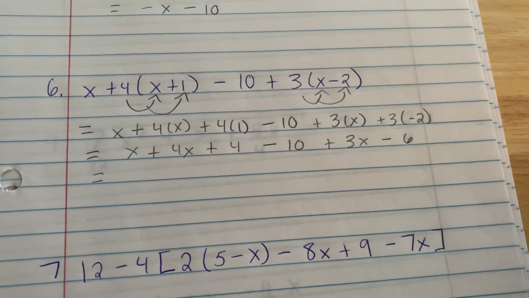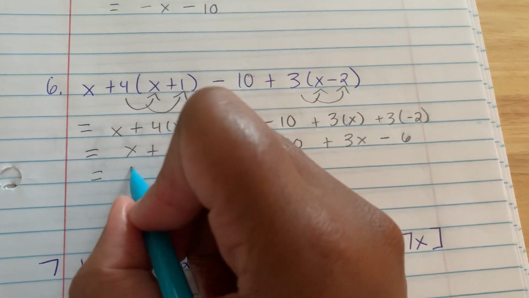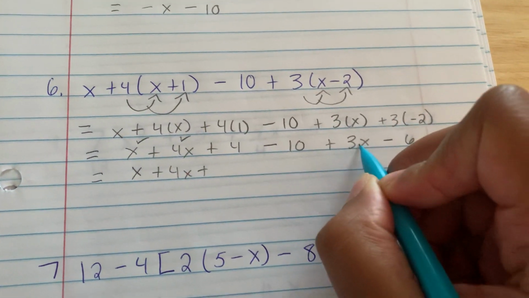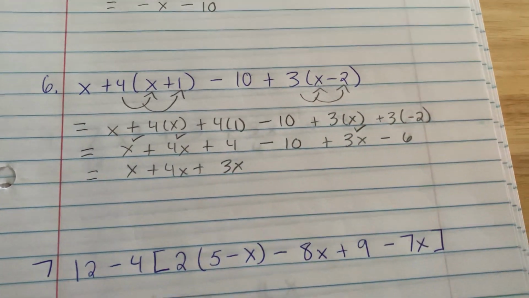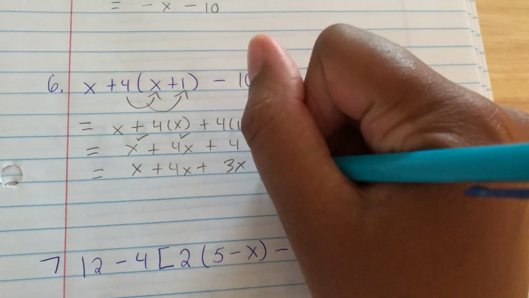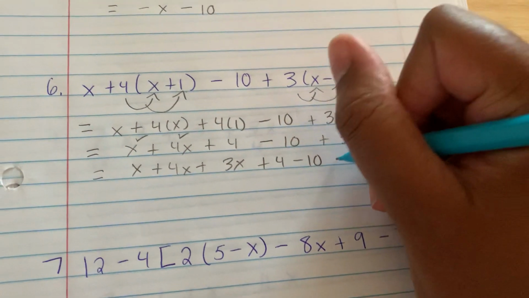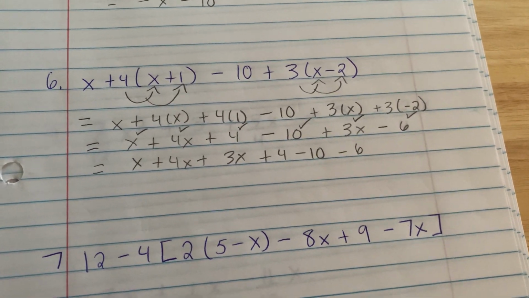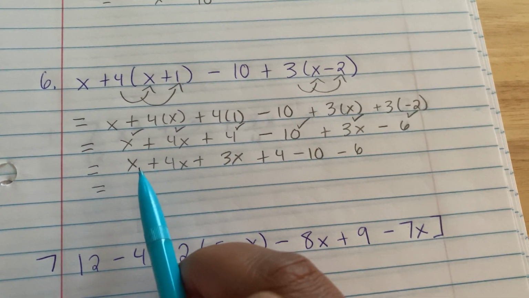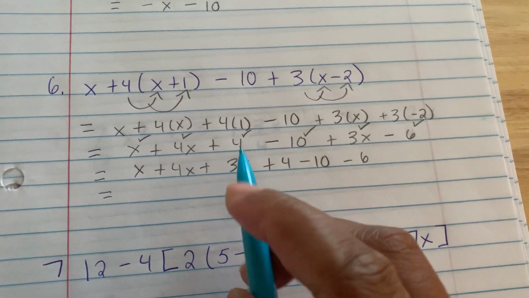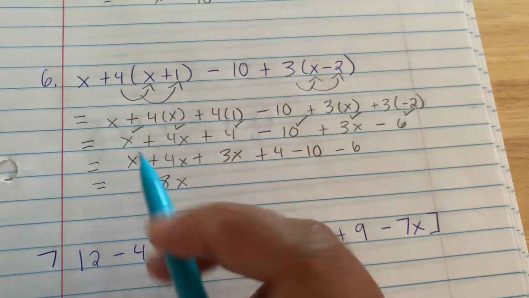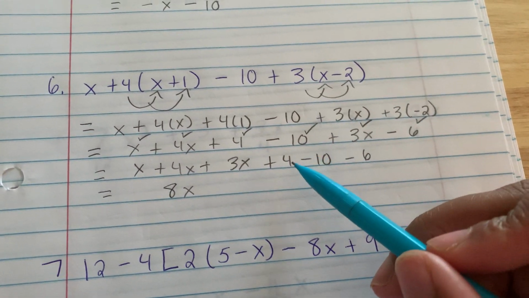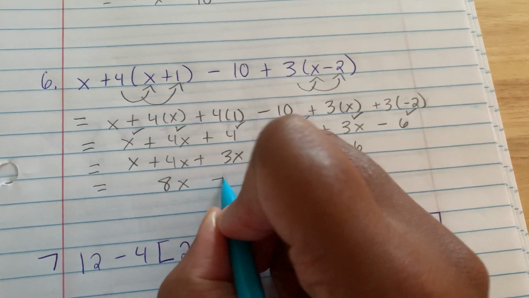And if we do some rearranging, we're going to put our x first. So this one, and 3x. And then our constants last. So this one, and this one. So you're going to be left with, if you combine these, x plus 4x plus 3x is going to be 8x. Remember, when there's no number in front, that's considered as 1. And then 4 minus 10 minus 6 will get you minus 12.